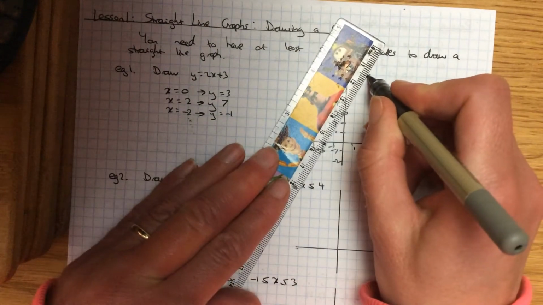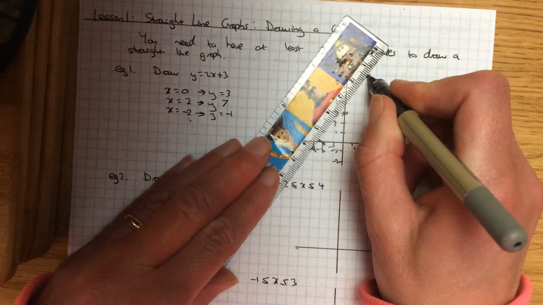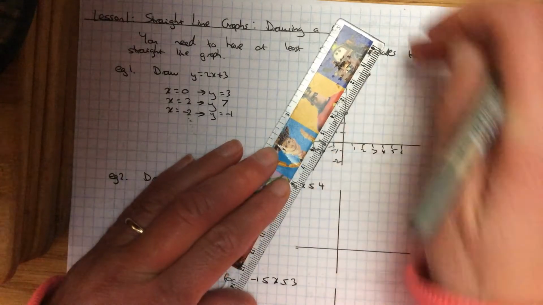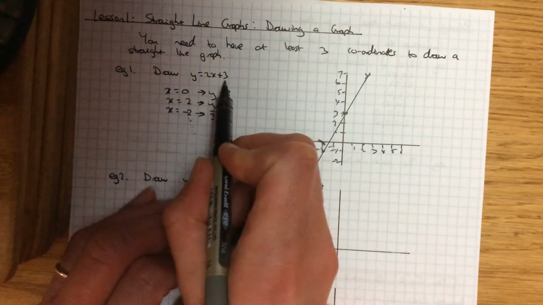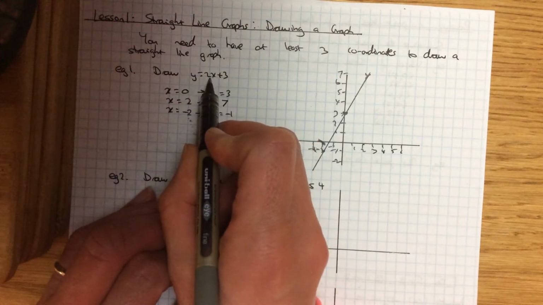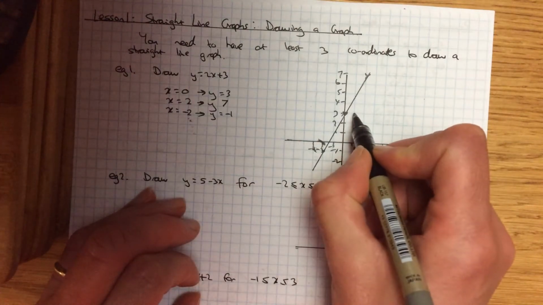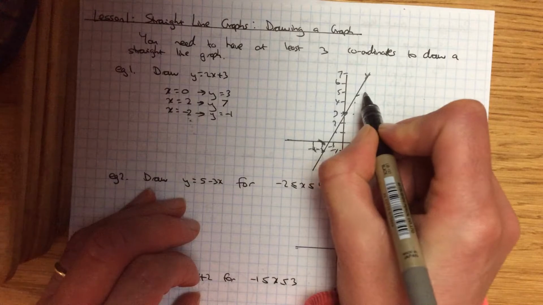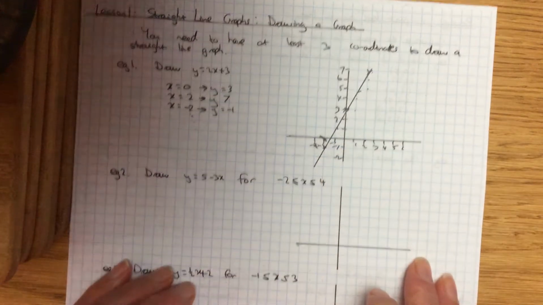Now I want to show you something special about this graph while I have this one up. This graph crosses at 3. The steepness, or the gradient, is 2. So if I go across 1, I go up 2. Go across 1, I go up 2.